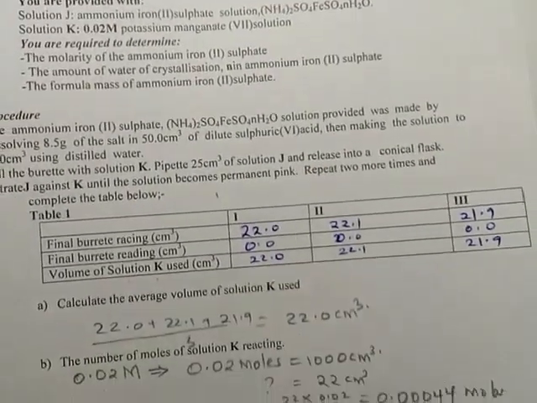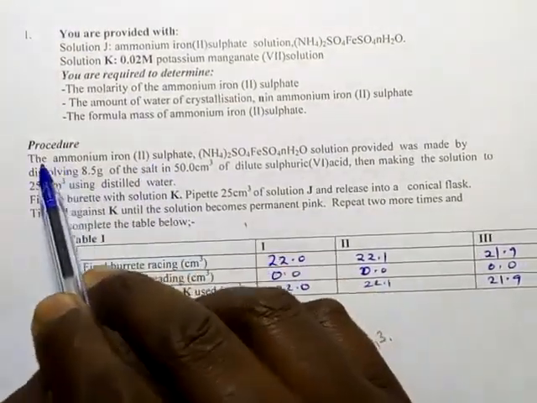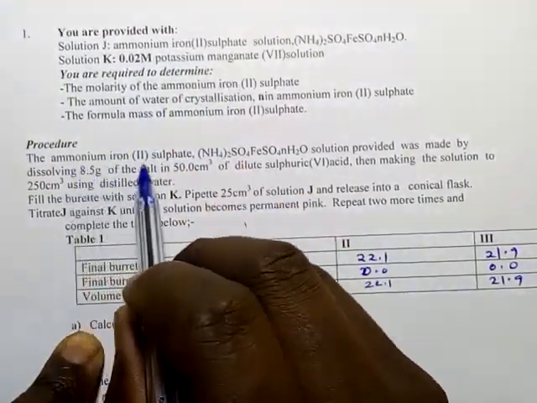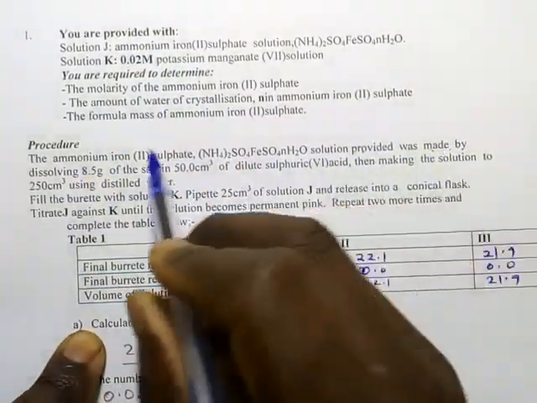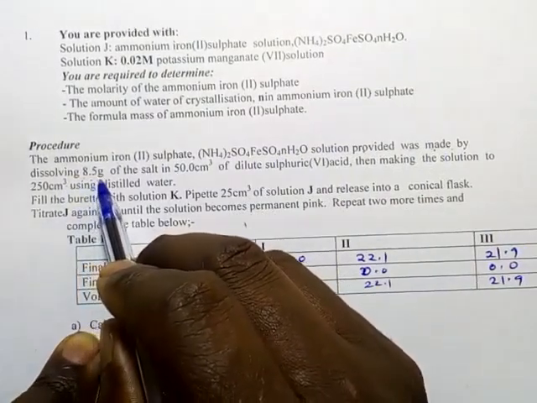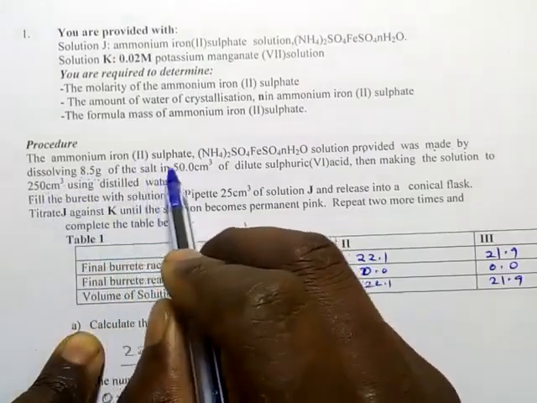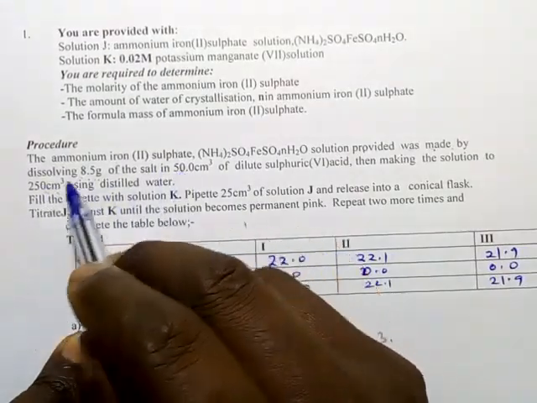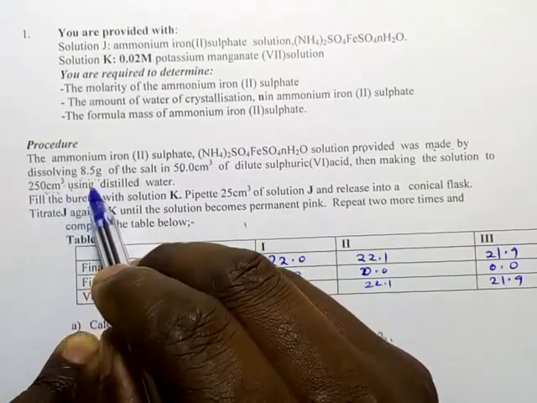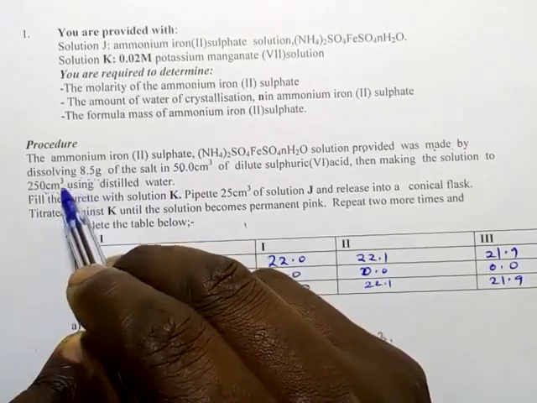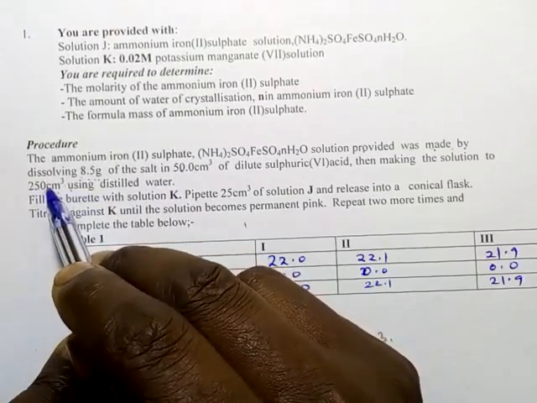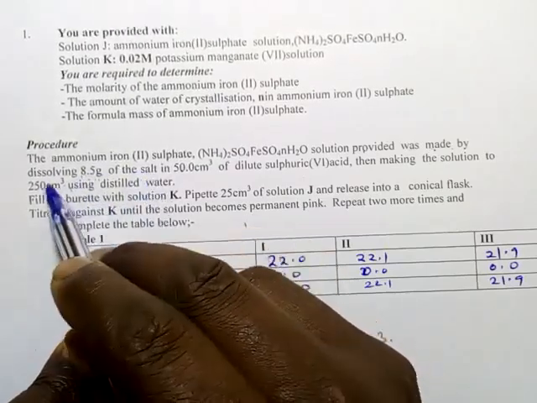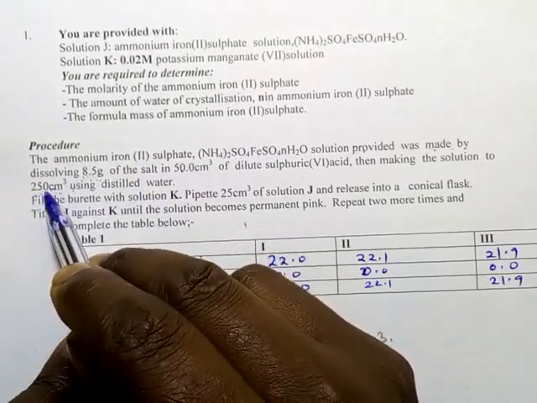You go back to the procedure and you realize that the ammonium iron salt, which is solution J, was made by dissolving 8.5 grams in distilled water plus acid to form 250 centimeters cube, because the volumetric flask of 250 will contain a volume of 250 centimeters cube. So 8.5 grams of the salt was dissolved, making a solution of 250 centimeters cube.